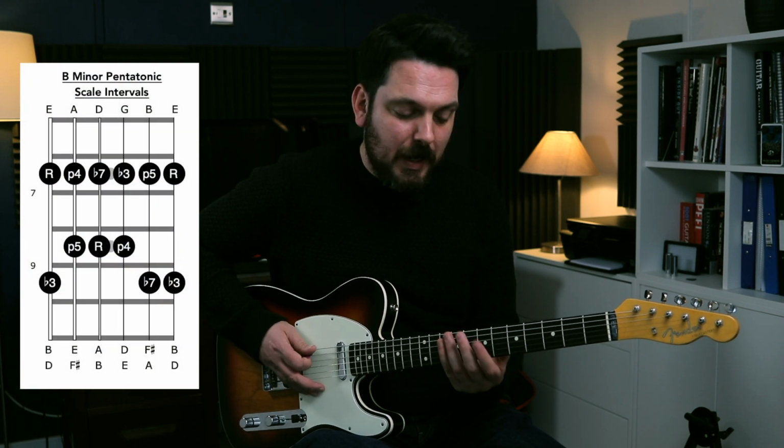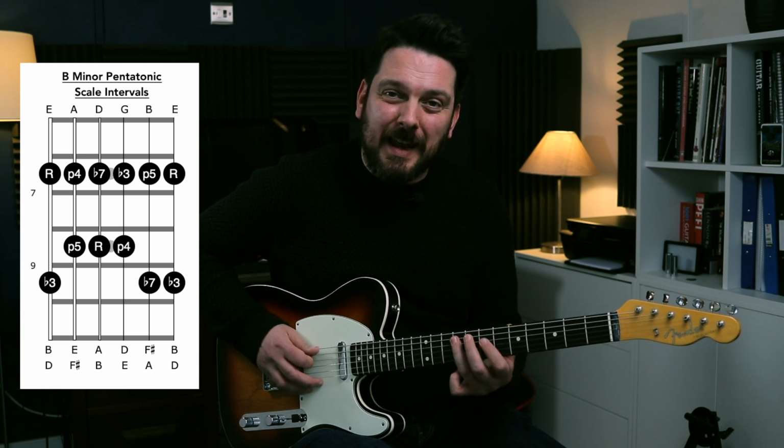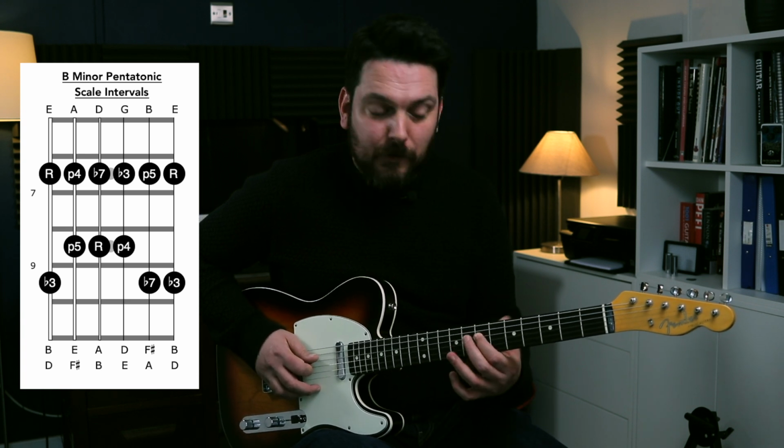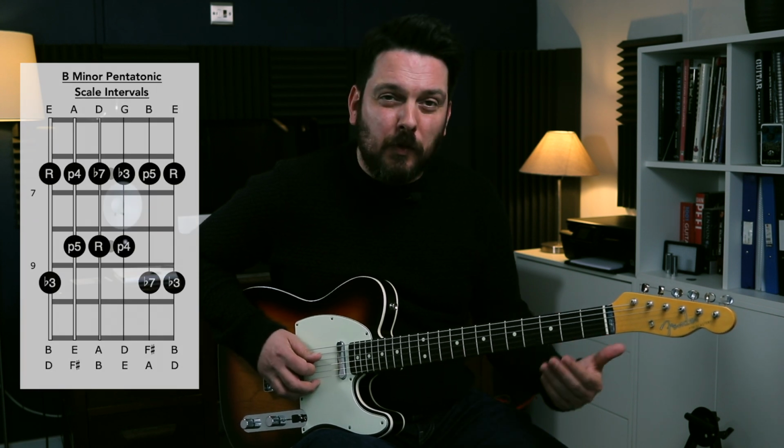So it's important also to think about what intervals they are relative to the root note B. In a minor pentatonic scale, aside from the root of course, we've got a minor third, which is the note D, a perfect fourth, a perfect fifth, which are the notes E and F sharp, a minor seventh, which is the note A, and then we get to our octave, and then the notes repeat themselves after that. That's going to be really important when we look at the chord and the relationship between those, because we really want to train ourselves to hear the sound of these certain intervals against the chord that we're playing over. We'll come to that a bit more in a second.